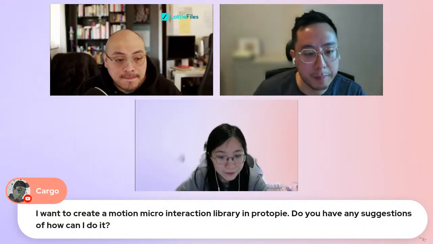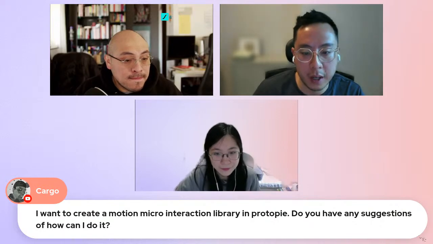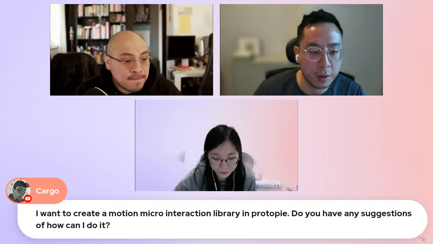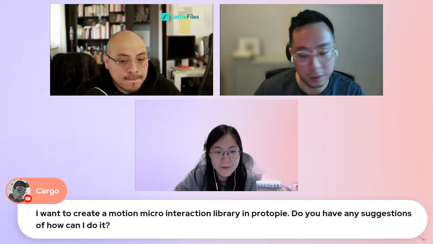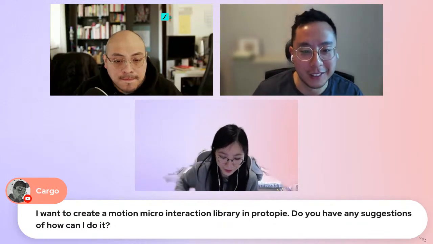All right, I want to create a motion micro interaction library in ProtoPie. Do you have any suggestions of how I can do that? Konok, I think this is the ideal question for you.